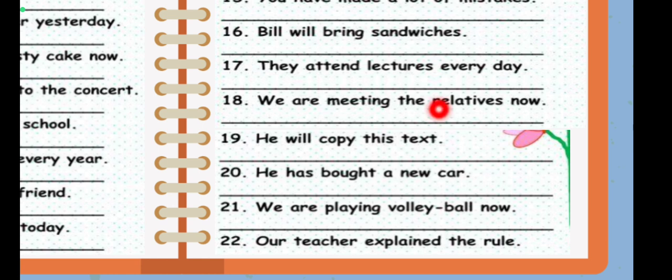That's great. Just be careful: the relatives is plural, so it is not "is," it is "are." The relatives are being meeting now by them. By us. No, be careful with this one. This is us. "We" becomes "us," by us.